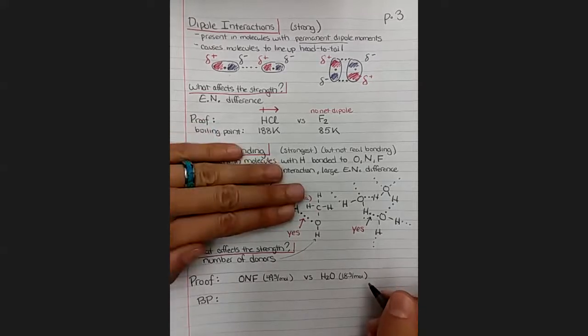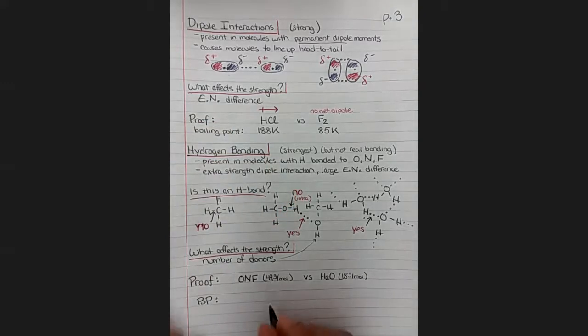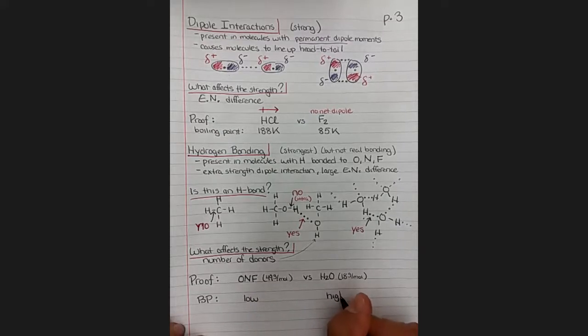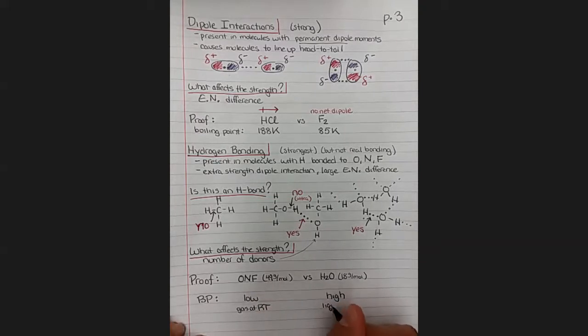So if we hadn't yet learned about hydrogen bonding and we were only making our guess on boiling point based on what we had learned before, we would guess based on dispersion forces. Since this one is much heavier than this one and much larger, we would say this one should have the strongest dispersion forces and the highest boiling point. But what we discover is that this one has the lower boiling point and water has the higher boiling point. In fact, they're so different that this compound is actually a gas at room temperature, whereas water is a liquid.